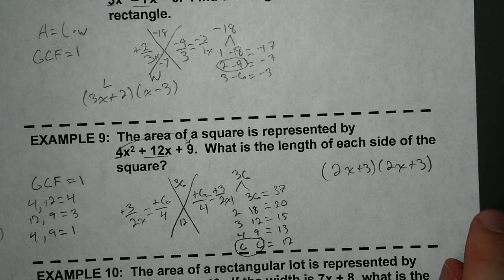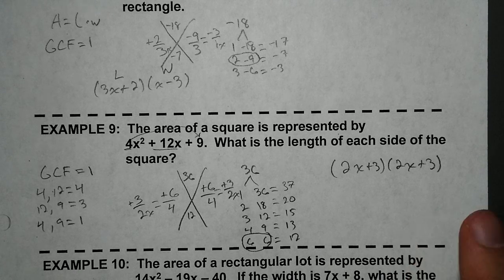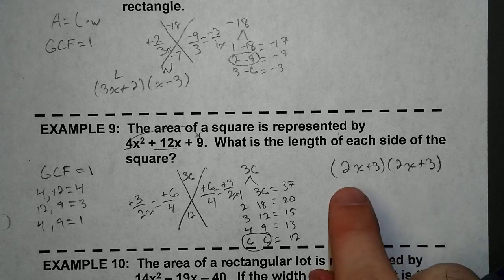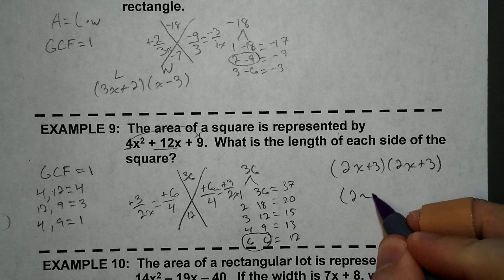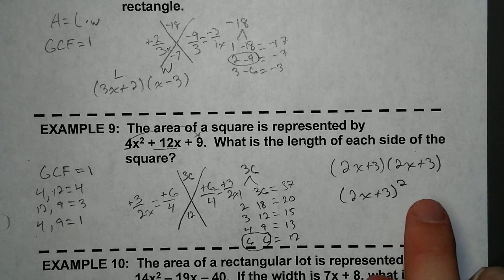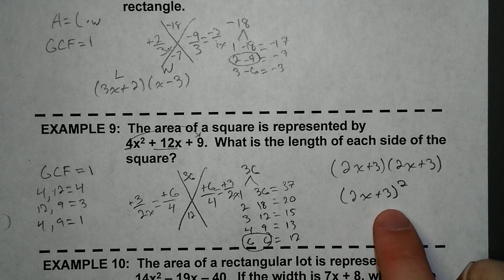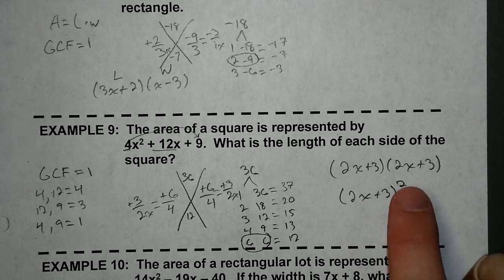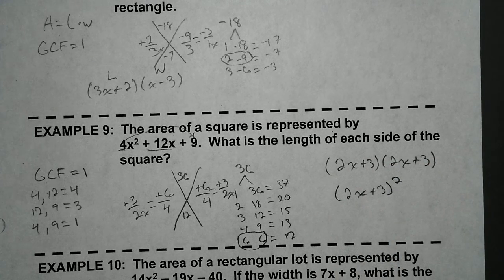Now, a faster way of writing that, just in case you see an answer, whenever you have the same number times the same number, you could just write it like this and then squared, which literally just means these values times these values. So on your answer choice, they could write it like this, or they could write it like this. Be familiar with both.